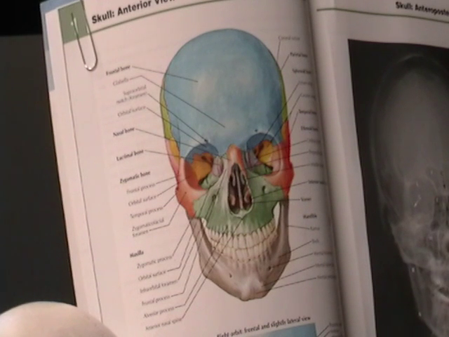Okay, and then we can work our way down to the lower portion of the skull where the facial bones are located. Now facial bones are irregular bones. You can't put a shape to them. They're just irregularly shaped. The cranial bones are flat bones.